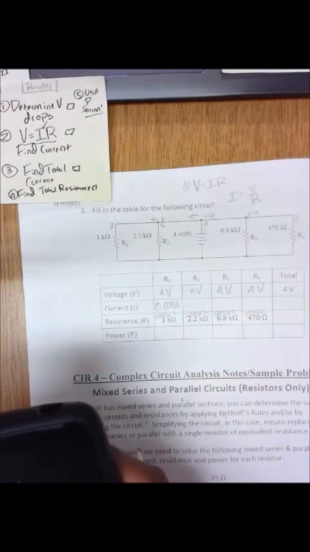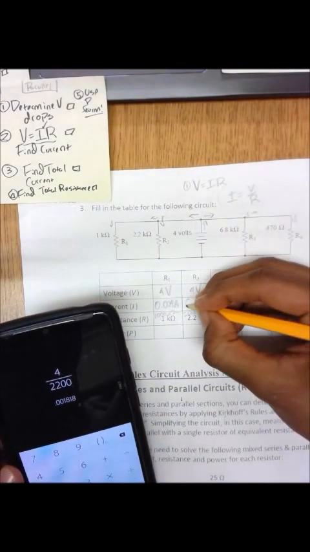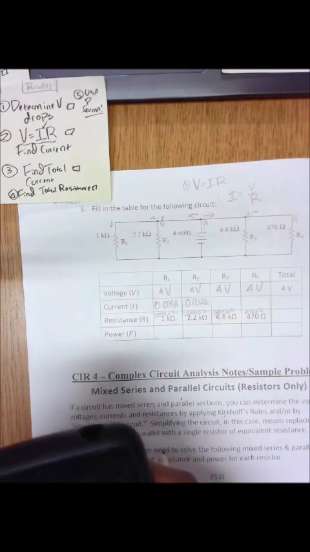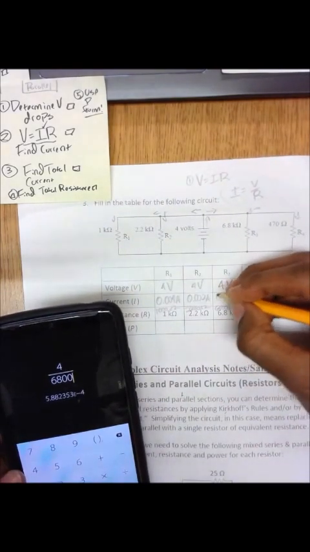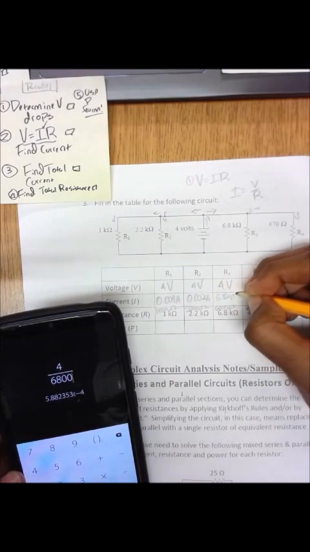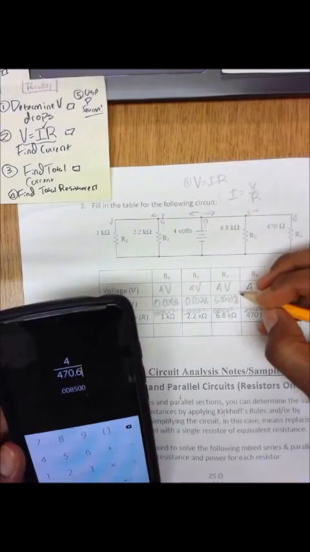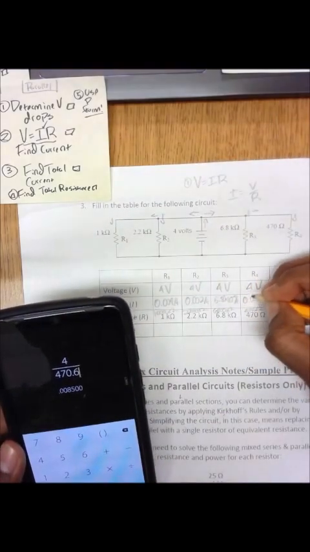4 divided by 2200, which is 0.002 amps. 4 divided by 6800, which is 5.8 times 10 to the negative 4 amps. And then we have 4 divided by 470.6, so 0.0085 amps. The total current is going to be the sum of all of these little numbers.